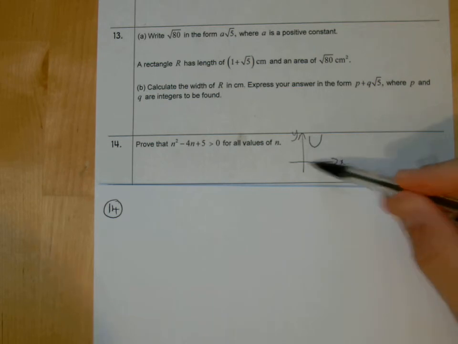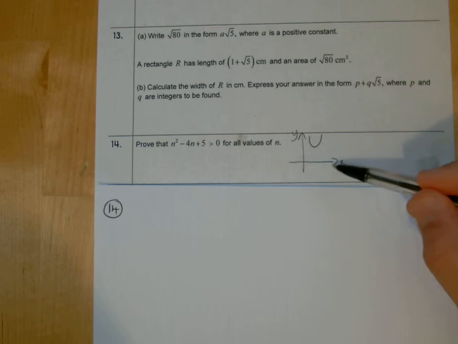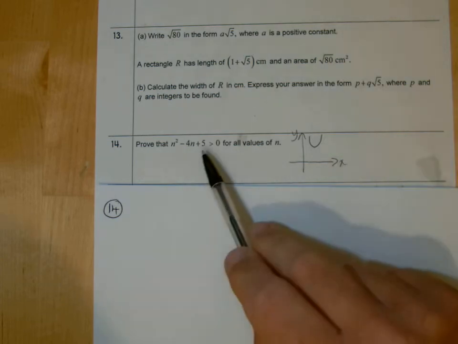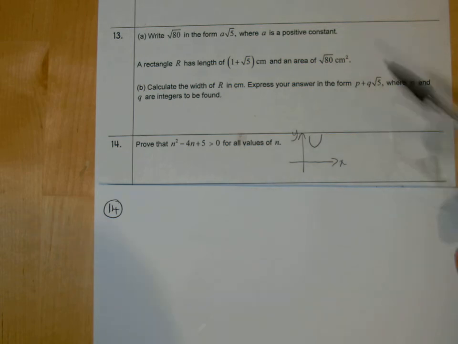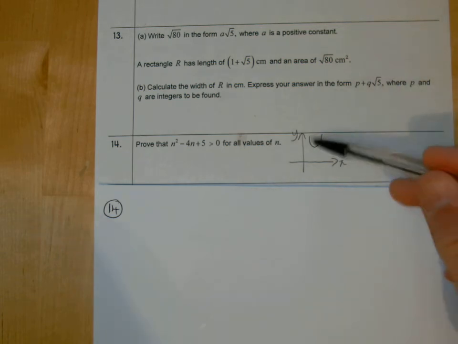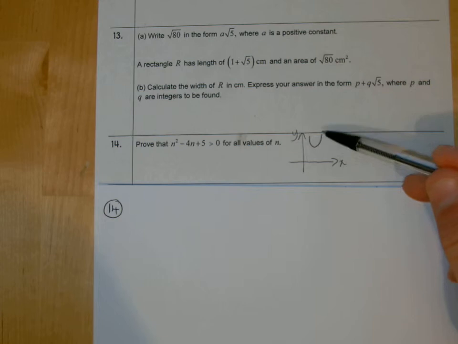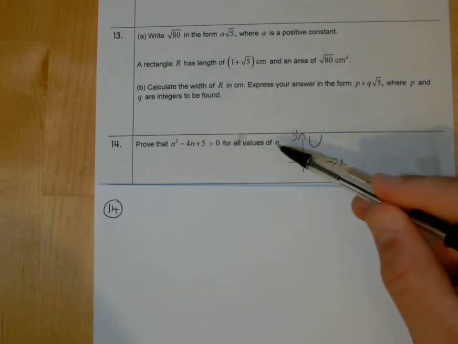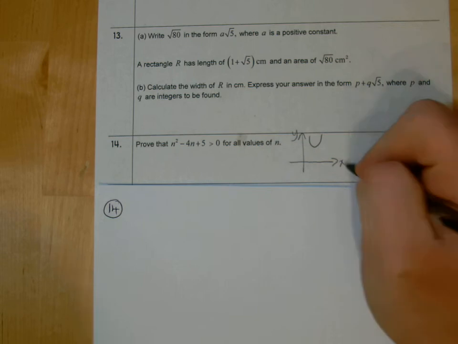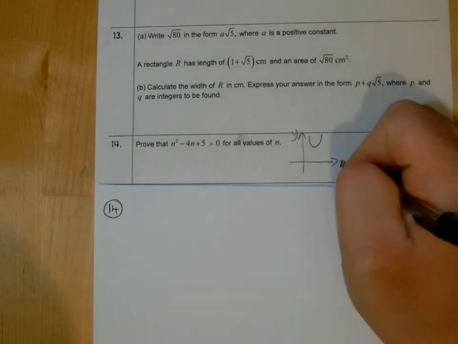It will not cross the x-axis. It will not cross it. So if we were to solve that to equal 0, forget it, because you won't get solutions, because it never equals 0. You want it to be positive for every x value. Of course, in this case, we're referring to n, aren't we? They haven't put it in terms of x, they put it in terms of n, but that doesn't make much difference.